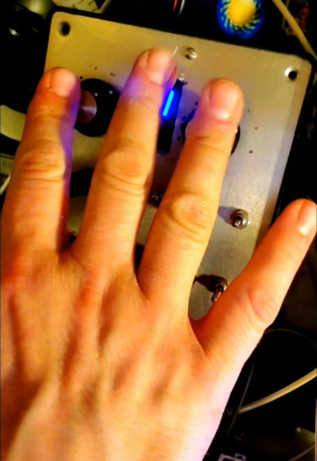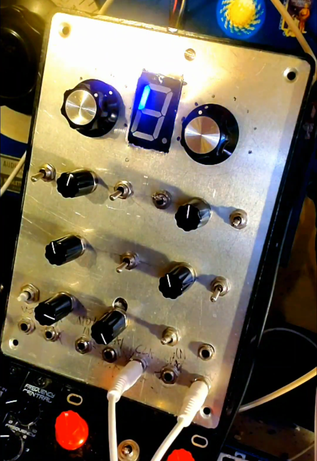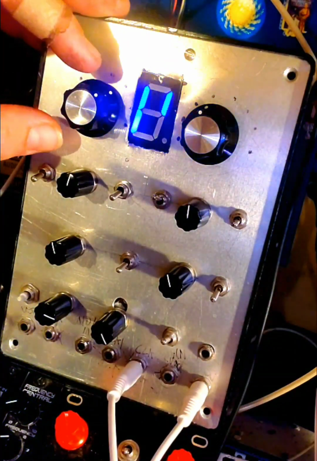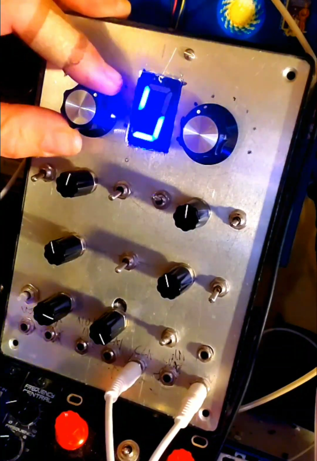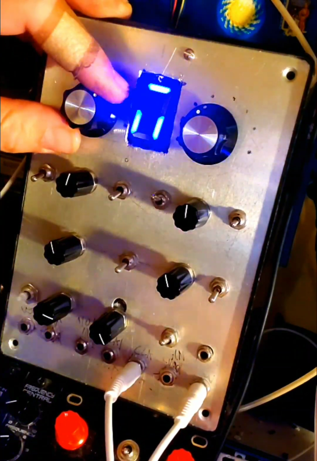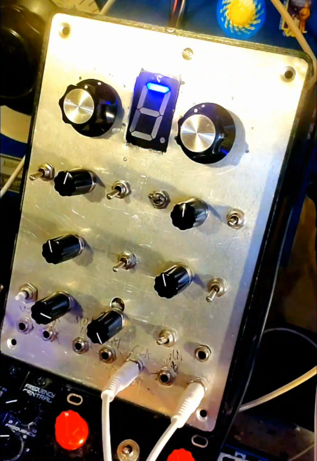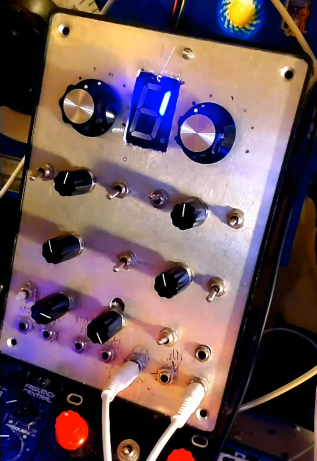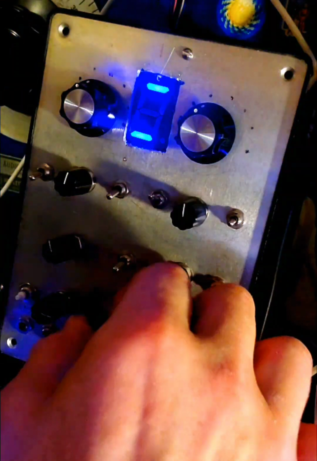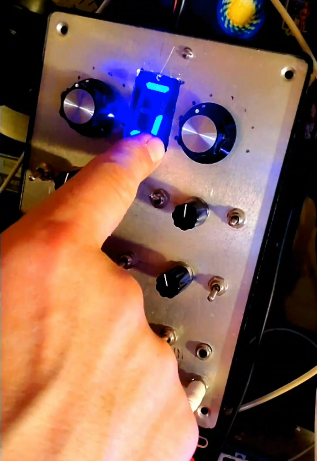We'll go back to some of this stuff. Let's change the coordinates for the navigation computer. Right now it's long, so you're not hearing a repeat yet, but these LEDs are the individual outputs coming from the sequencer.